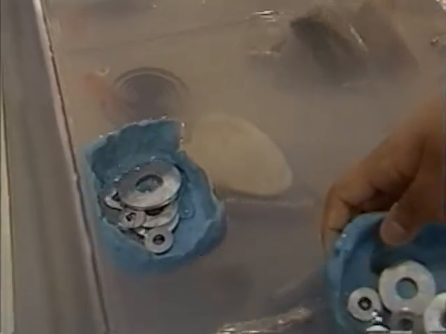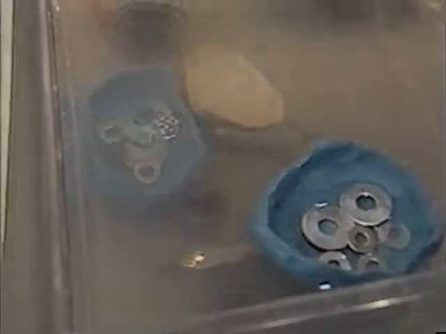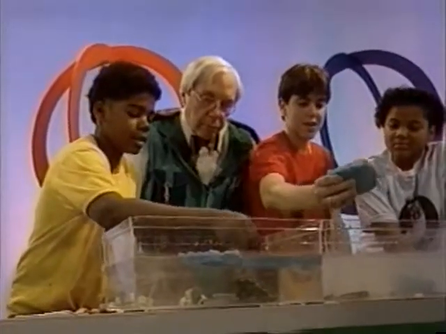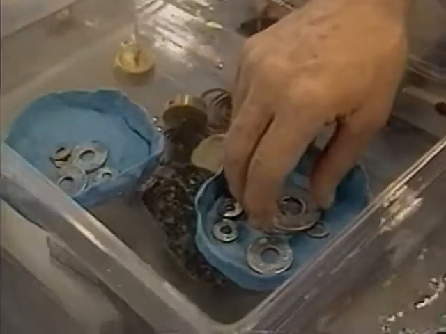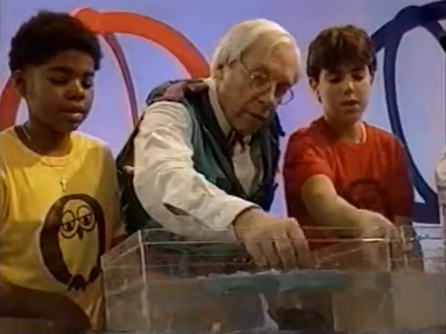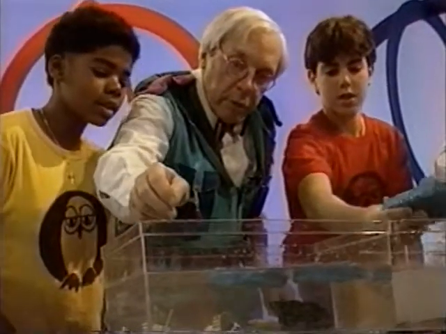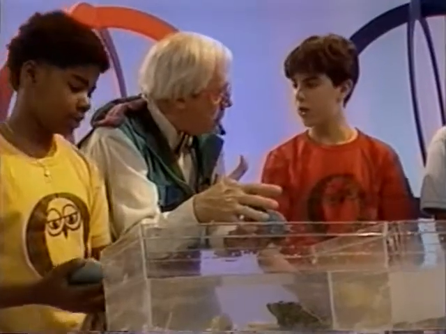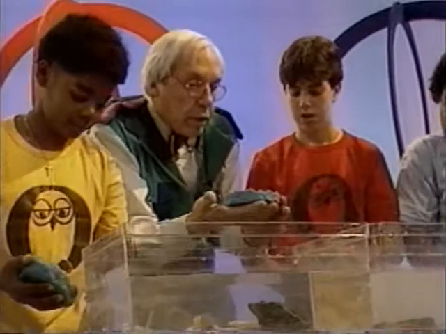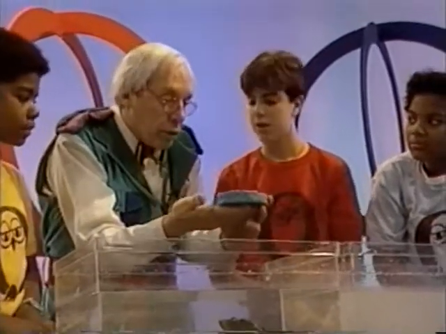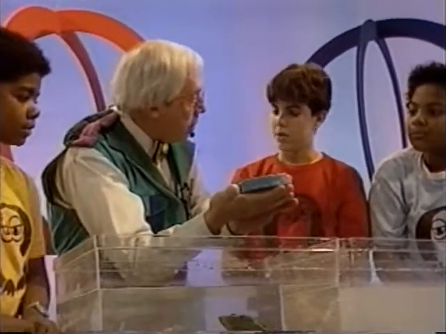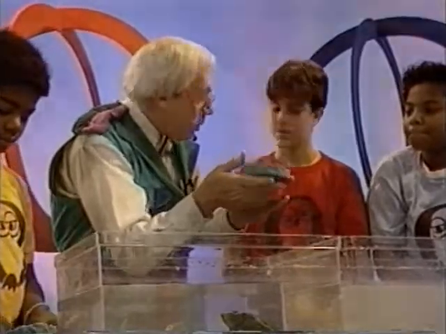There she sinks. So the more it's spread out, the more it can hold, the more area of water it displaces, and the more it pushes up. And that's how that works.